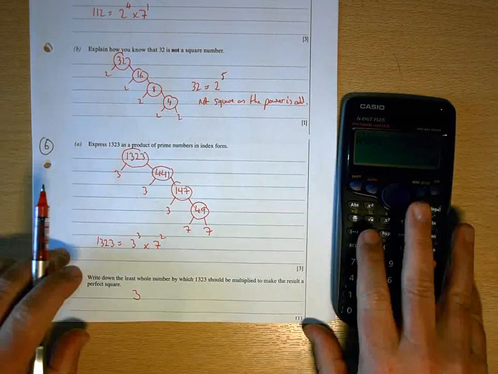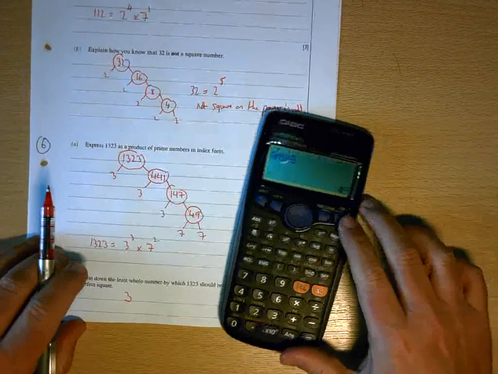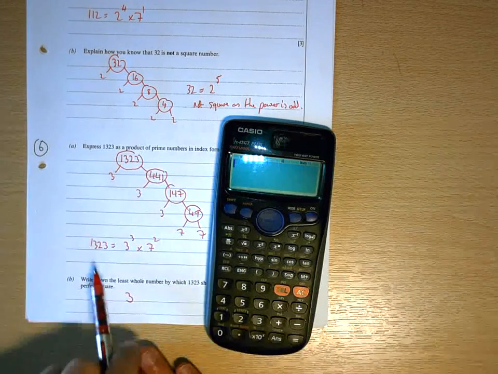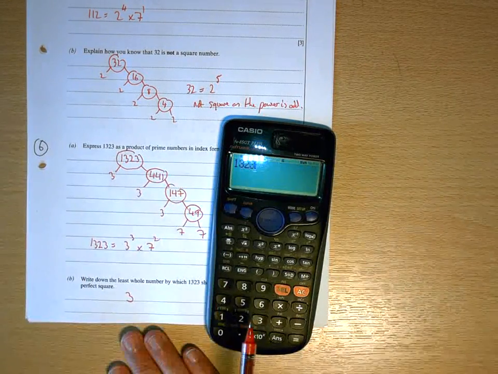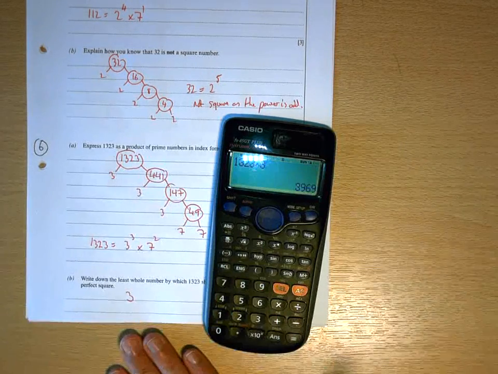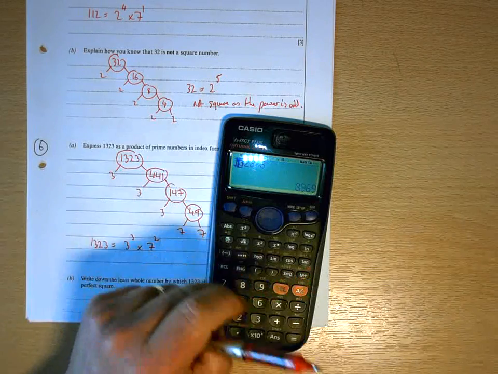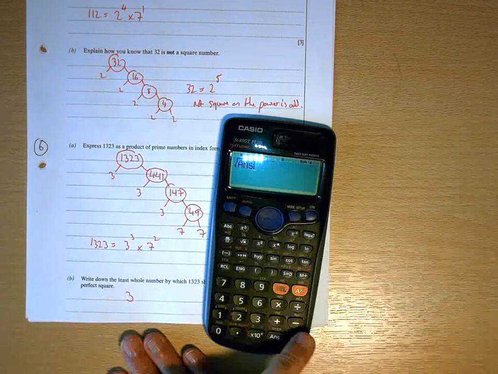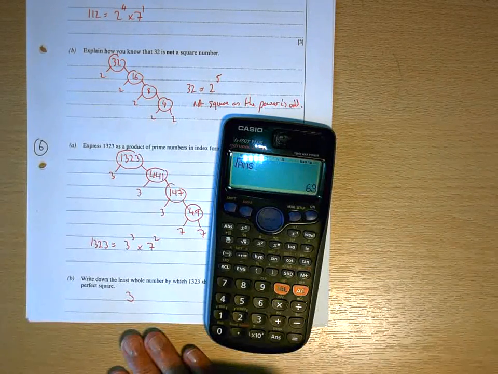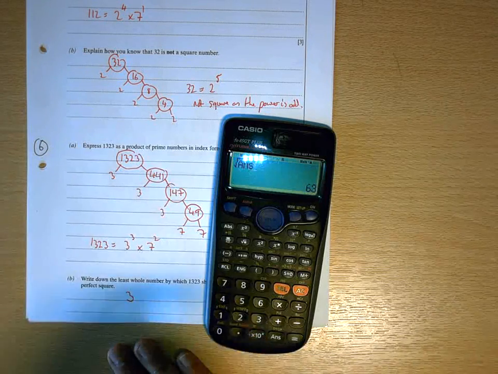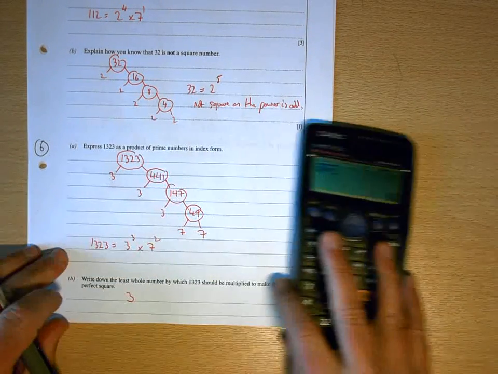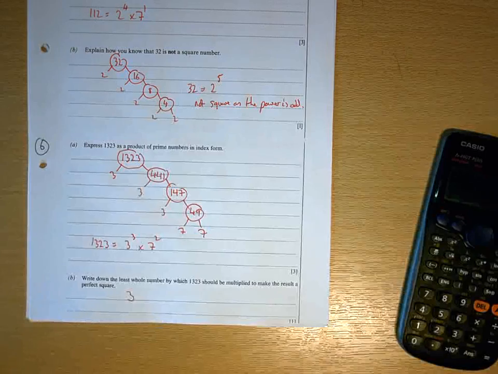And you can check that on your calculator just to make sure that it's correct. So if you've got 1323 times 3, I get 3,969. And if I take the square root of that, I get 63, which is a whole number, therefore that was a square number. And that's products of primes.